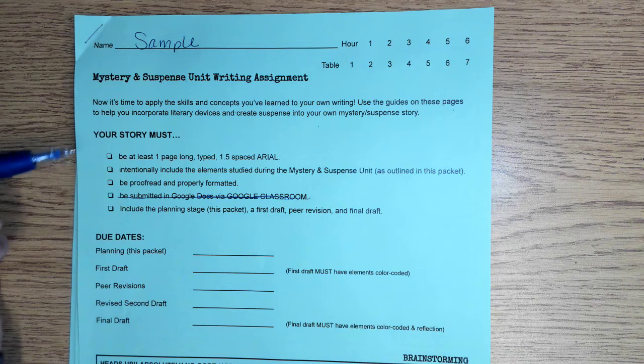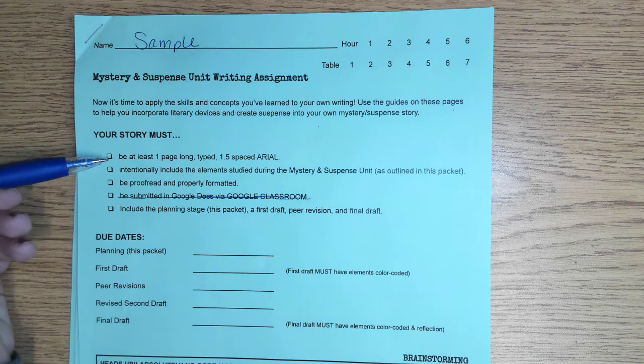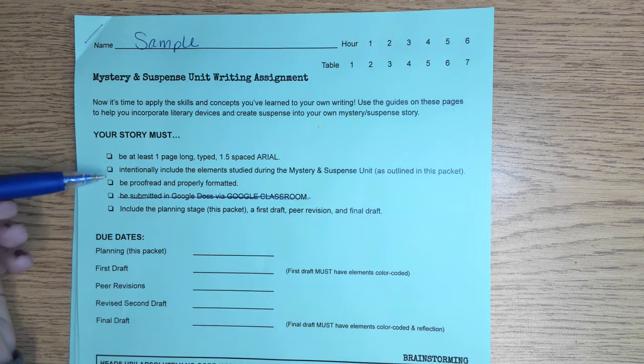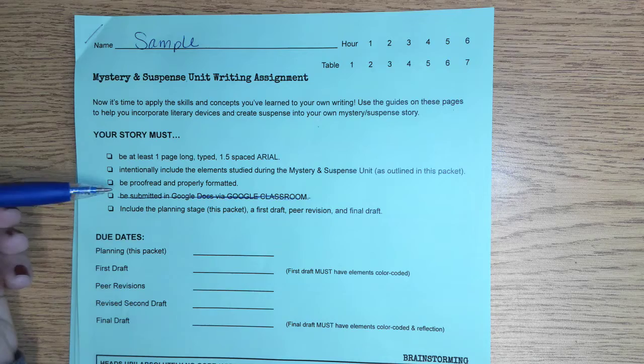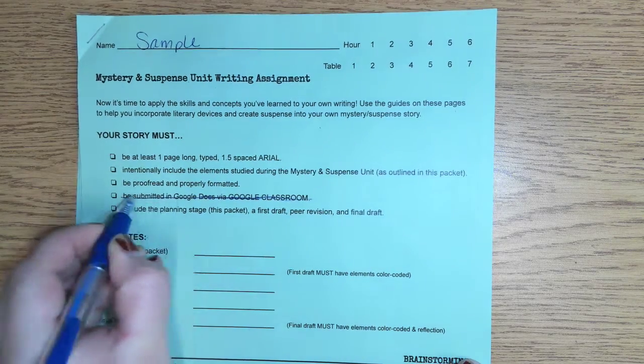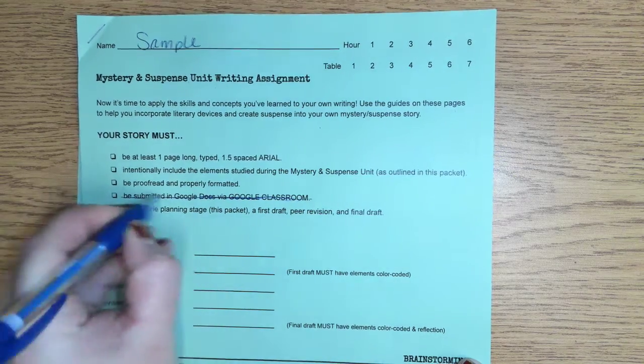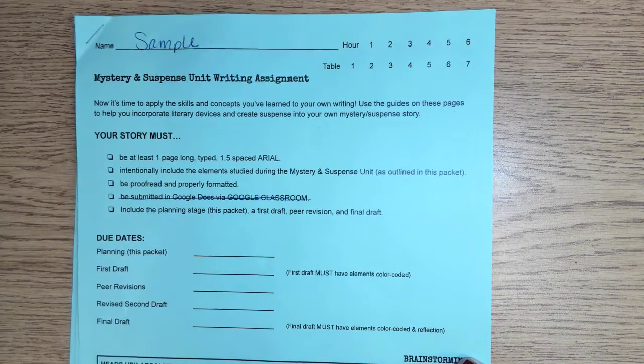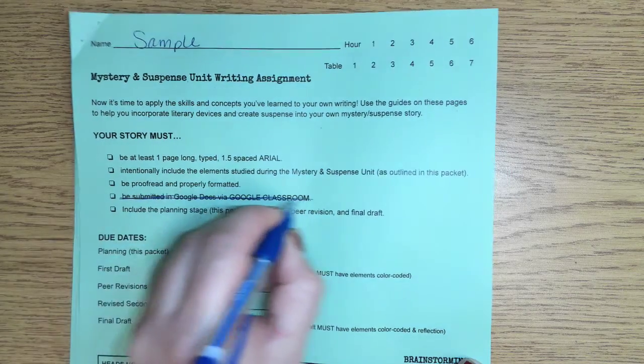Your short story must be at least 1 page long, typed 1.5 spaced Arial. Your template will be set up for you, so you shouldn't have to alter any of those settings. It has to intentionally include the elements studied during the Mystery and Suspense unit, and this packet will help you do that. It has to be proofread and properly formatted. It does not need to be submitted in Google Docs via Google Classroom, because now we have Schoology.